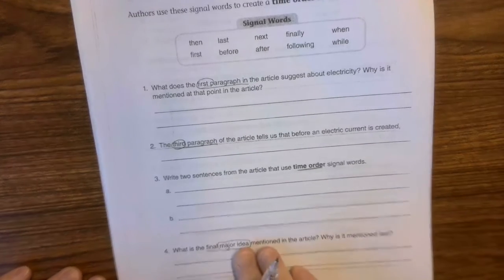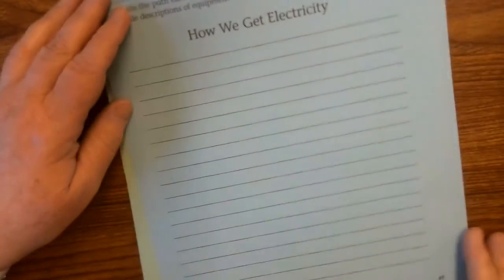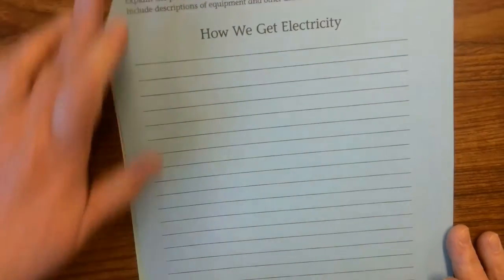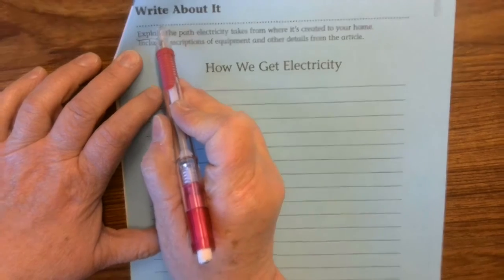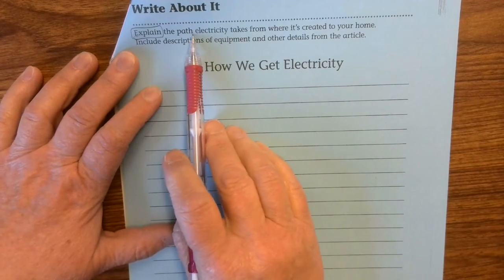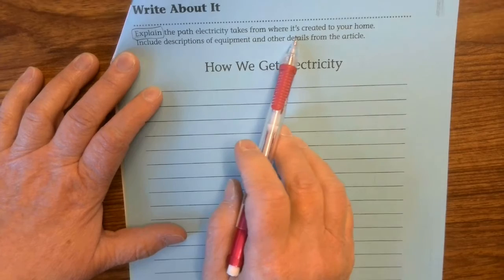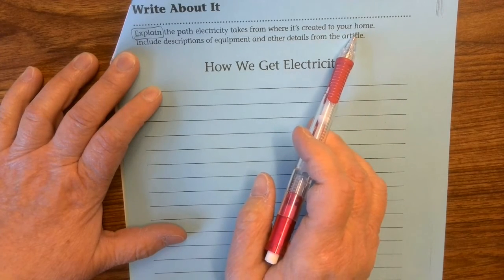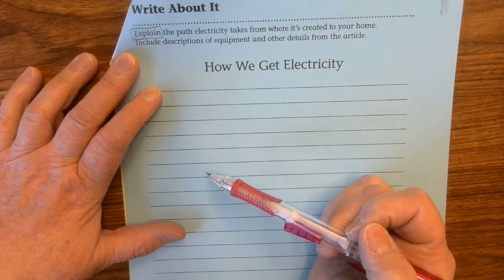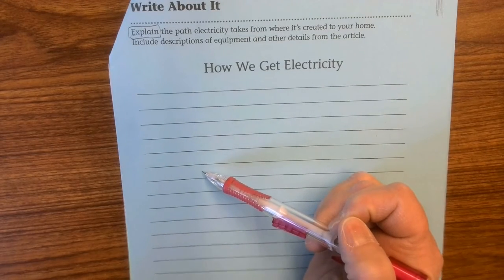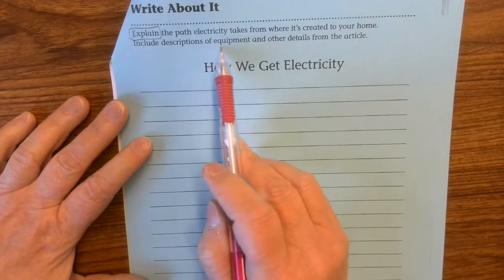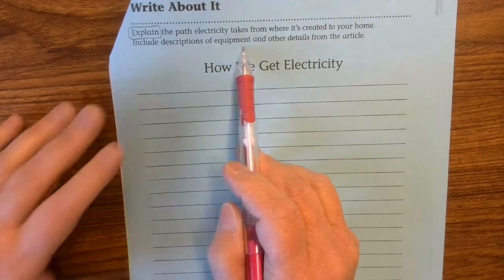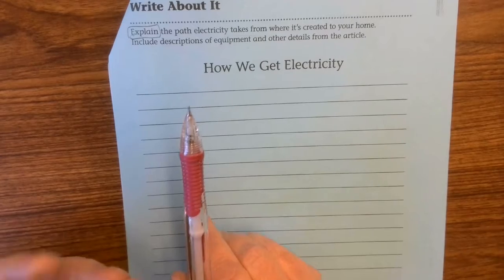Okay, once you're done with this, you should know this article pretty well by now. And now you're going to switch into a little informational writing that you're going to do yourself. And notice up here it says explain. So you're not just going to tell, but you're going to explain the path electricity takes from where it's created to your home. Okay, so you can look back in the article, but you're going to explain from your own house, how does electricity get there? Okay, and you're going to include some descriptions of equipment, and those are some of the things they talked about, the turbine, the transmission lines, all those things.